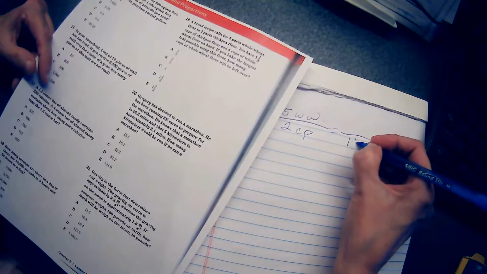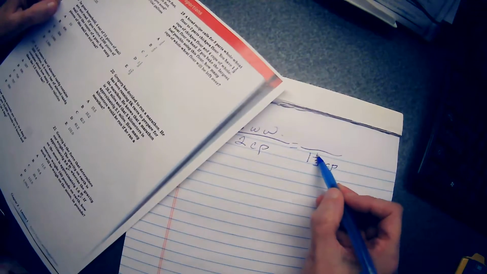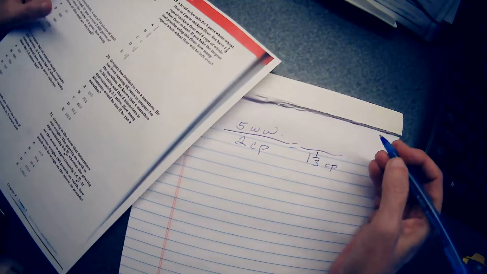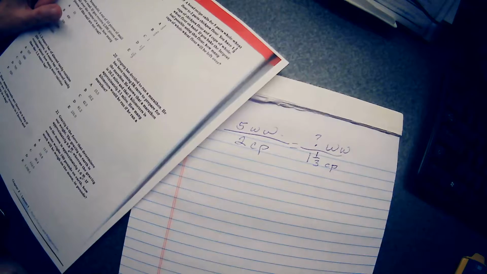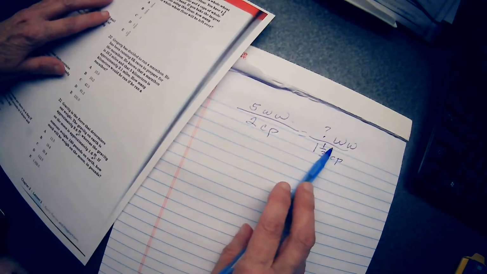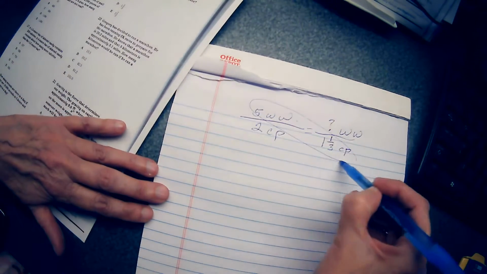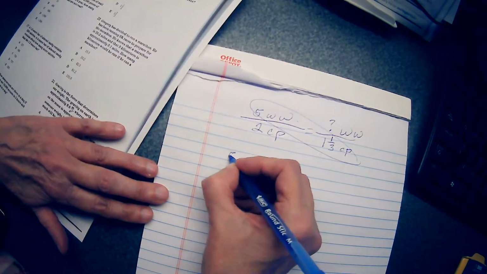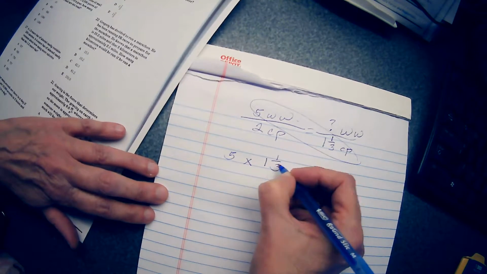So let's put 1 1/3 chickpea. If I use all of that chickpea, I'm going to have to find out how many cups of whole wheat will be in proportion. Okay? All right, so our first step is to cross multiply 5 times 1 1/3.